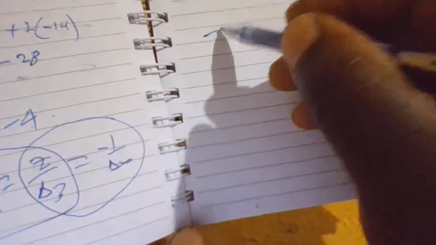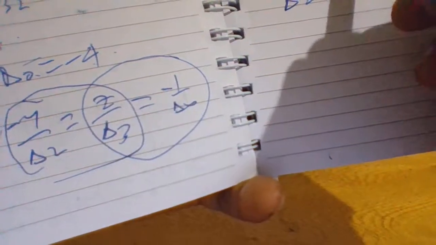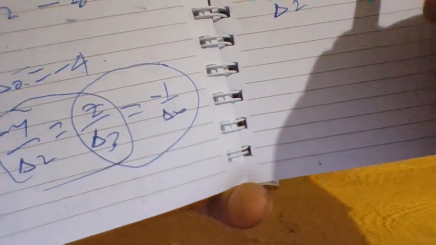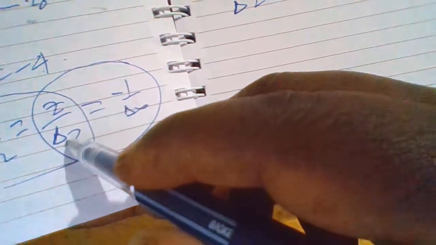Then we can get y. So we now come to this. We have minus y over del 2 equals to negative 3.5 over del 3.